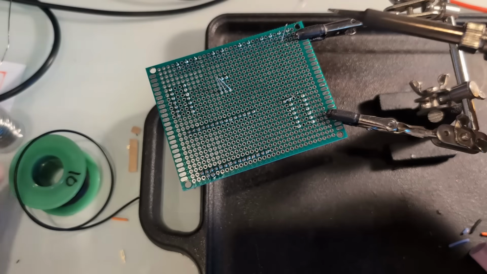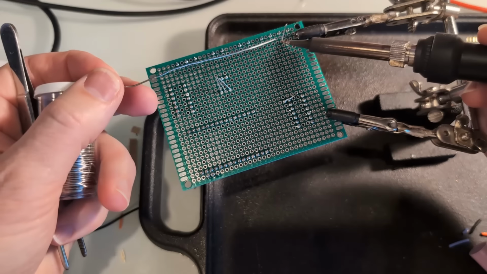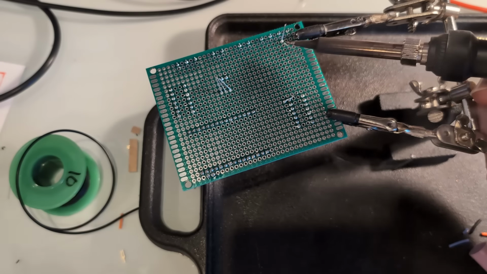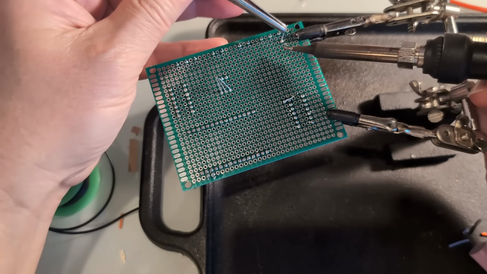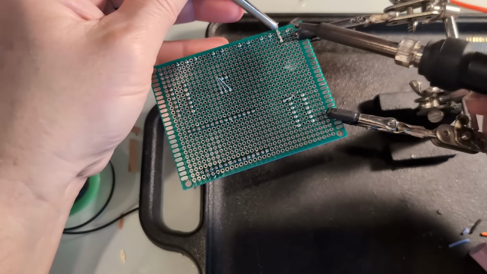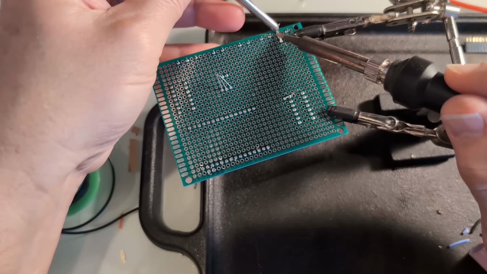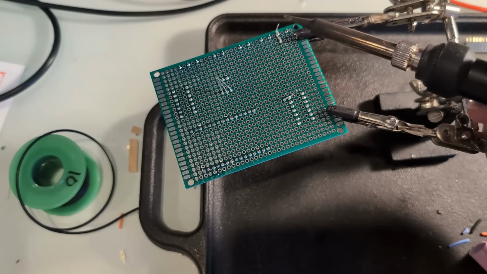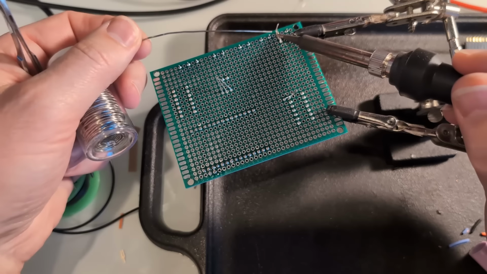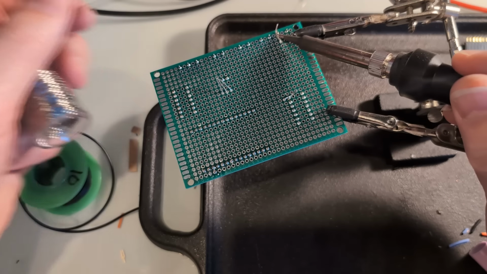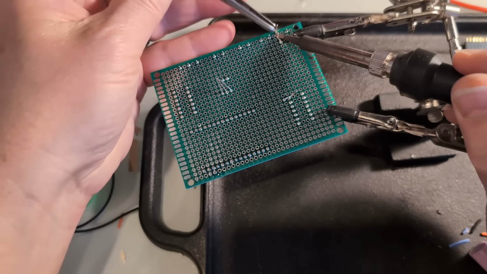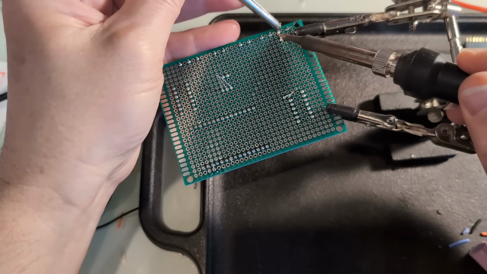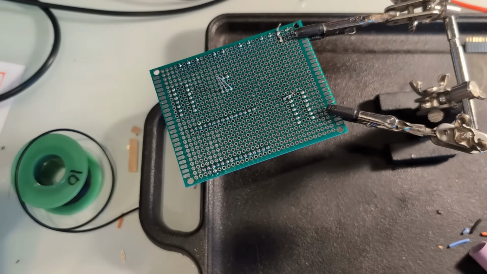So same thing over here. Get in nice and tight, put a blob. Lift a little tiny bit, extend over, and then heat the other solder joint. And this one feels dry again, so we'll put a little more solder on it. There, that should be a nice, good clean solder. Let the solder flow through that whole wire, make it nice and firm the whole way through.